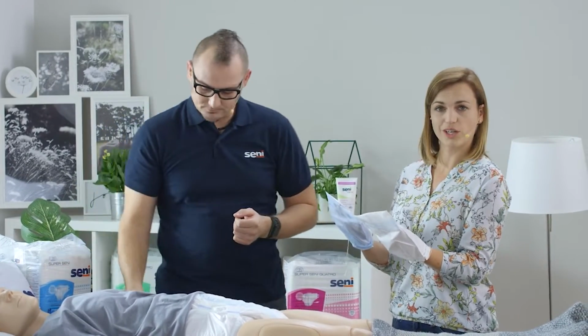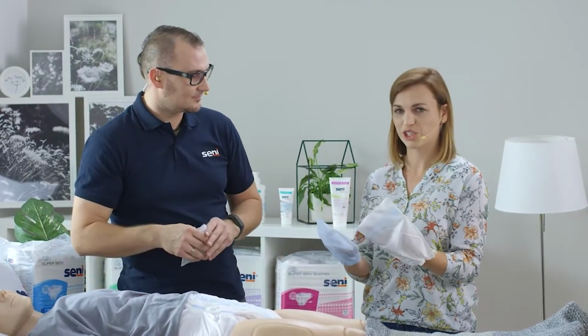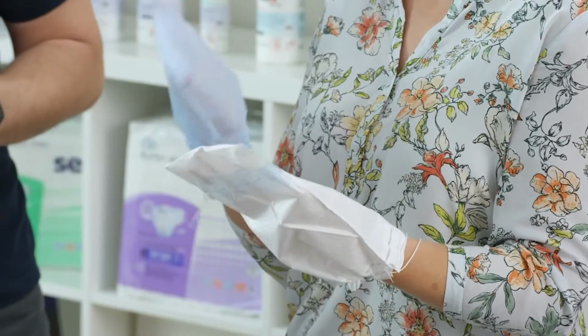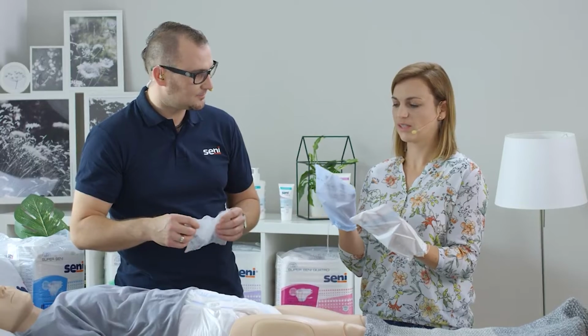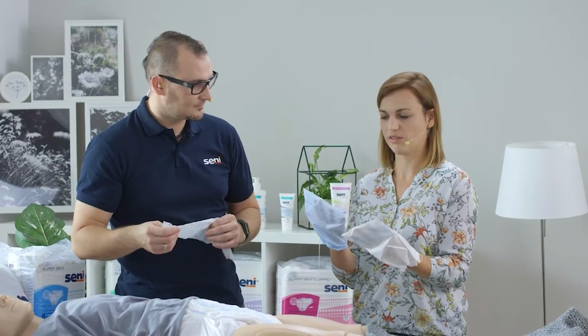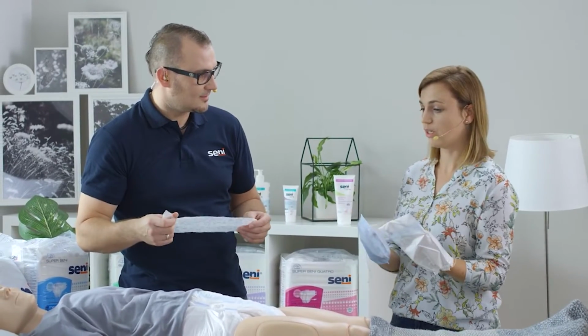Sure, keeping in mind that the patient stays in such a product 24 hours a day, 7 days a week, maintaining proper thermal regulation and proper skin care is particularly important. What else is important in such products?